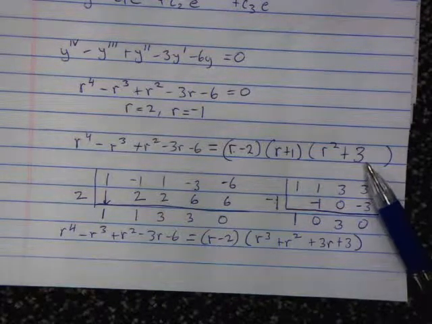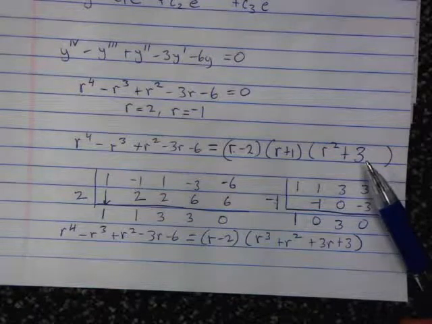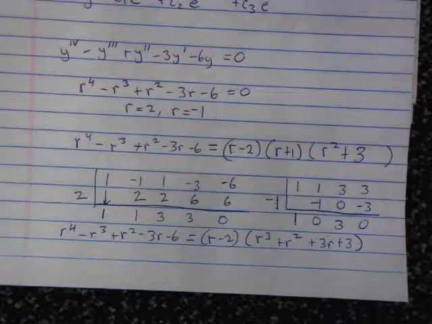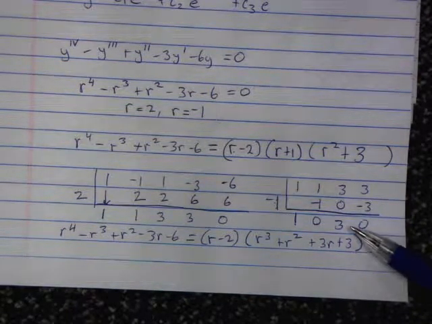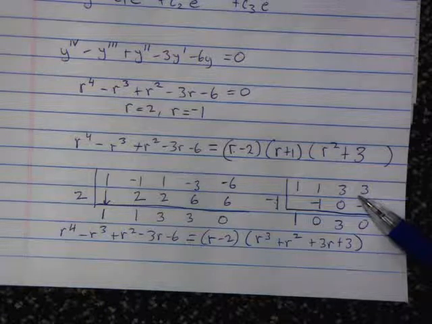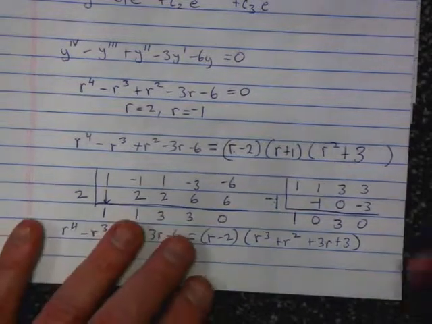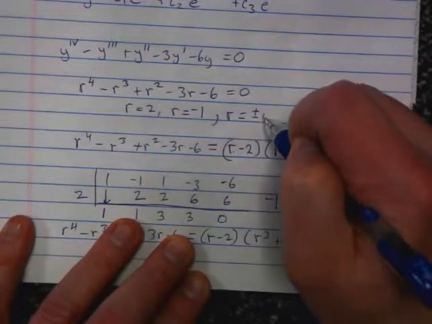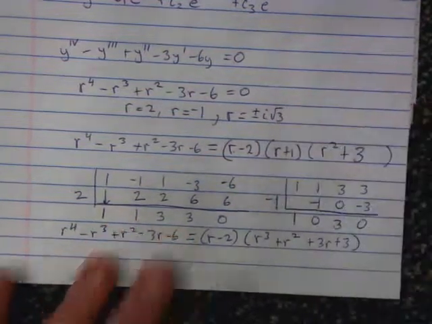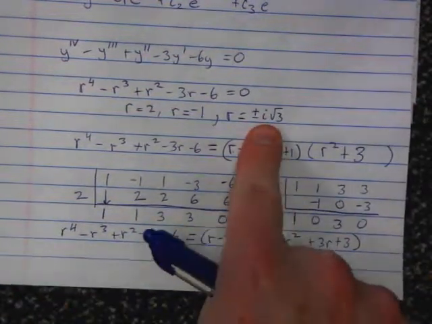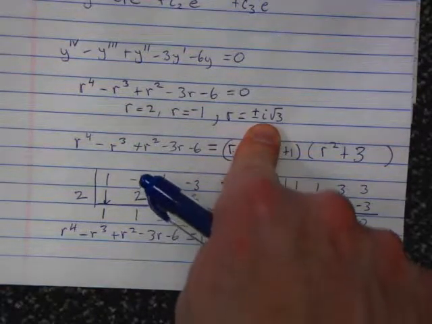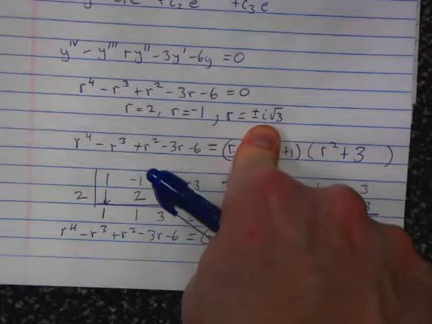What are the solutions to r squared plus 3? Plus and minus, not 3i, something else. i. Yeah. So there are our other two answers. r equals plus and minus i square root of 3. Once you have an i in there, what does that tell you? That tells you you have complex roots, which tells you you're going to get a sine and a cosine.